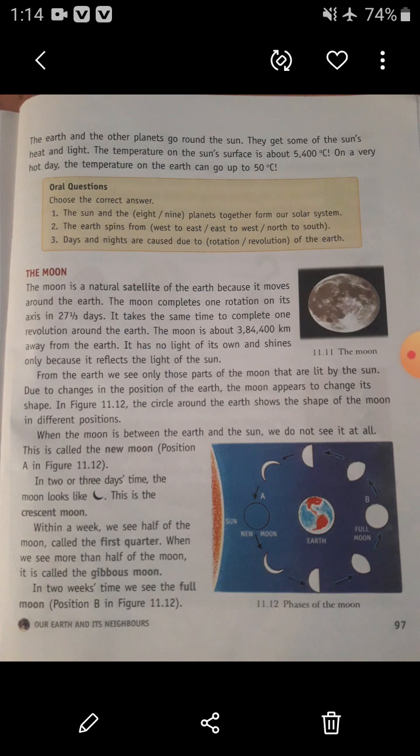So students, as you know, the moon has no light of its own. It shines only because it reflects the light of the sun. Due to changes in the position of the earth, the moon appears to change its shape. In figure 11.12, the circle around the earth shows the shape of the moon in different positions.